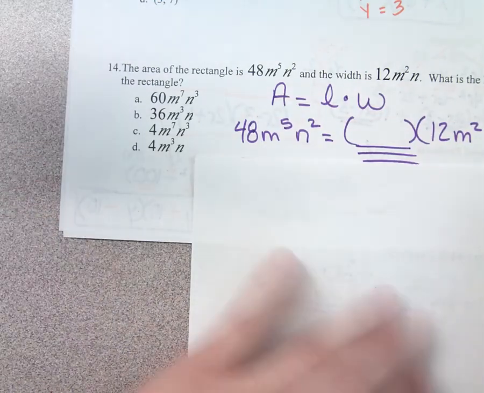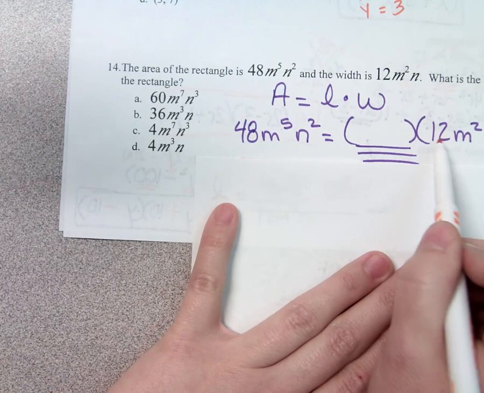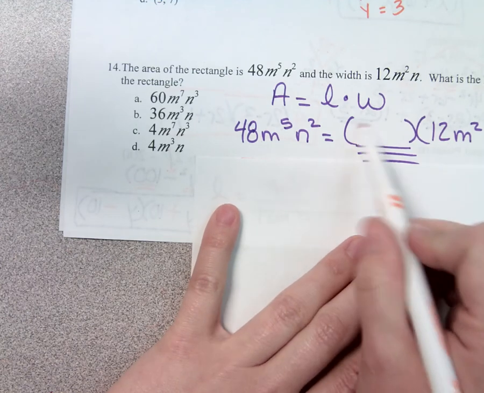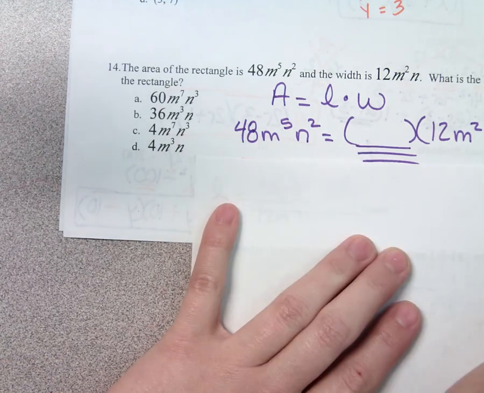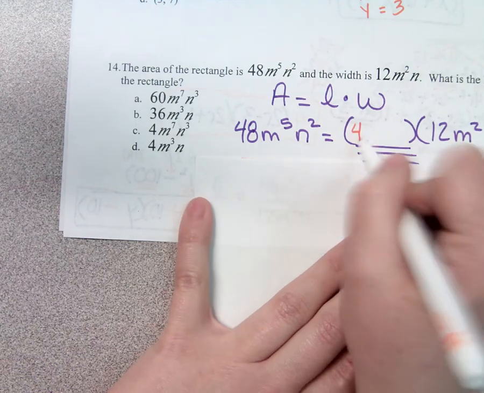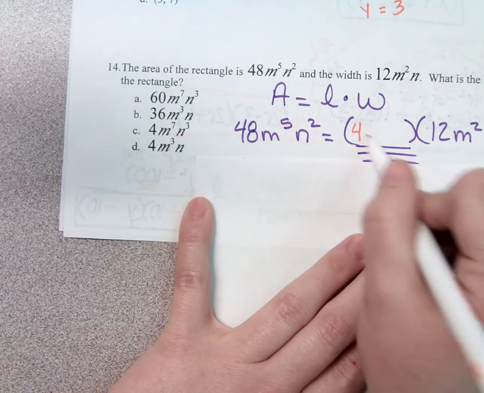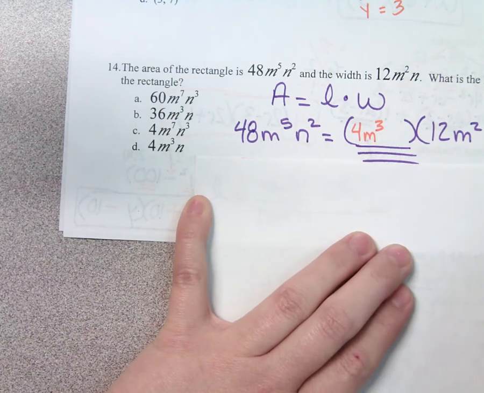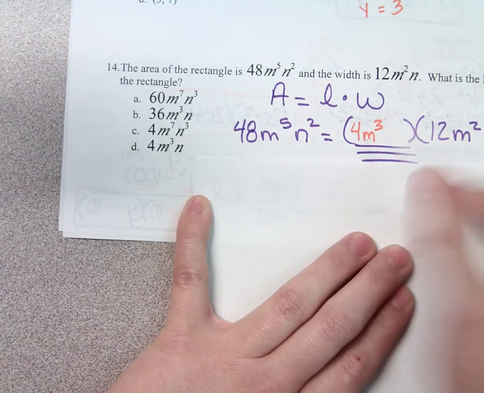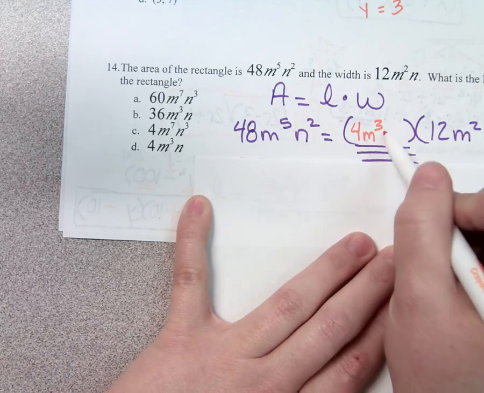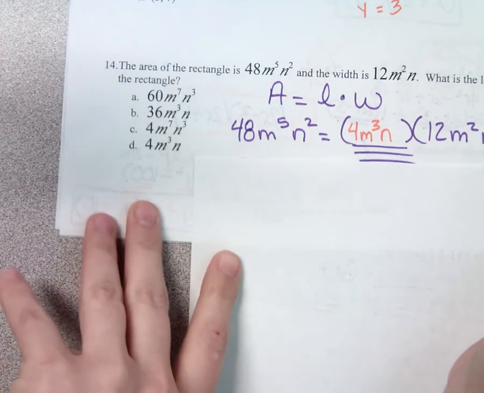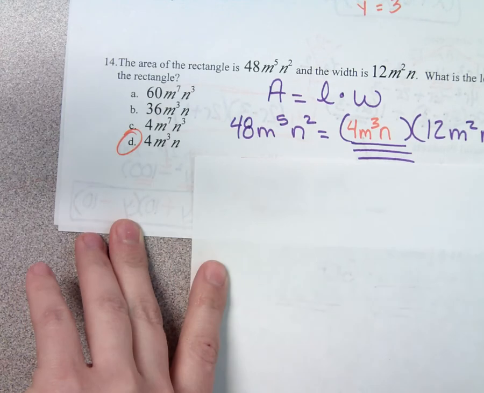So I'm going to show this to you 2 ways. First way, what could I multiply 12 with to get a 48? A 4. What could I multiply m squared with to get an m to the 5th? M to the 3rd. What could I multiply an n with to get an n squared? N. So I can see that my answer is D.